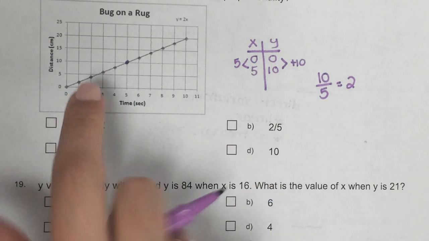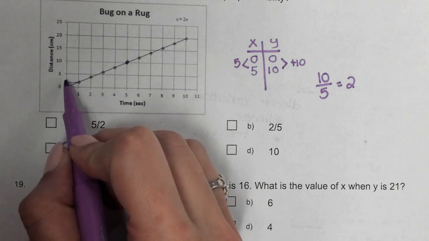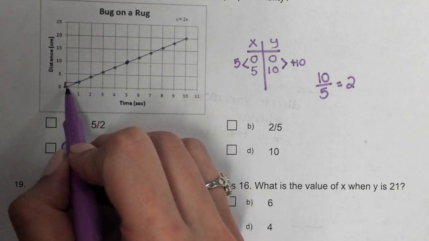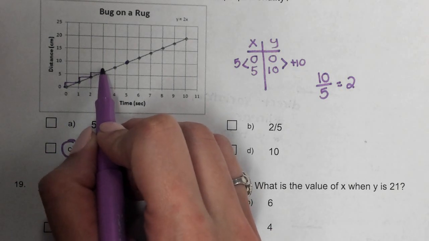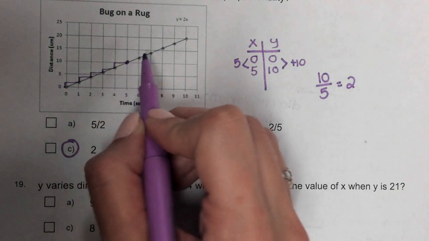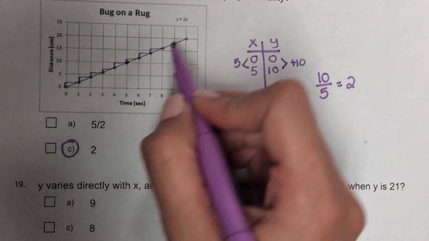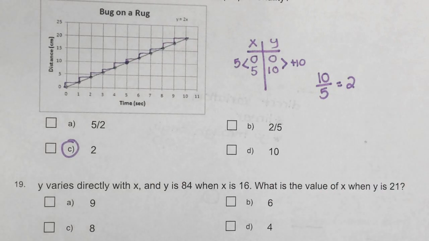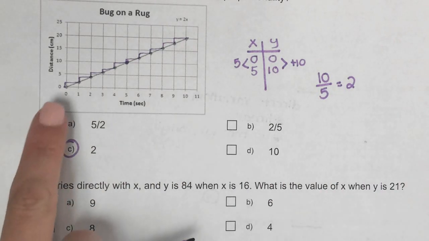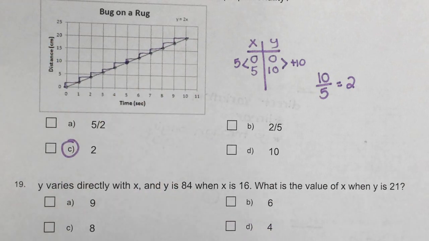So for each one, does it look like you're going up 2? That could be about 2. It's a little less than half of that 5. And then 2 and 2 should be 4. Yep. Then 6. Then 8. Then 10. Then 12. 14. 16. 18. 20. So yes, it is going up about 2 each time. Be careful because this scale is 5 and this scale is 1.